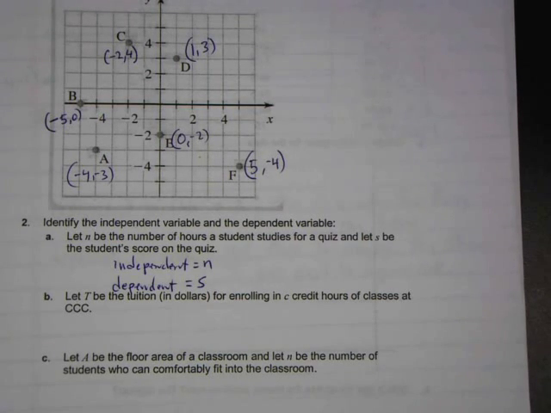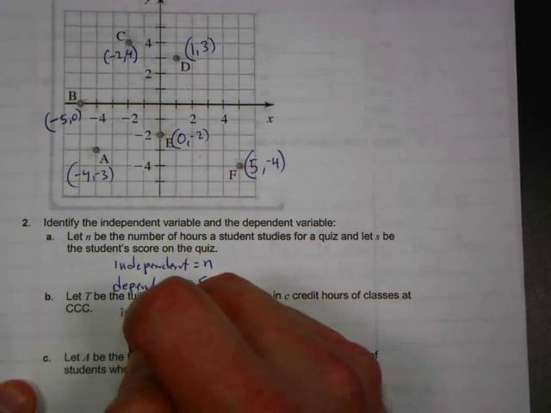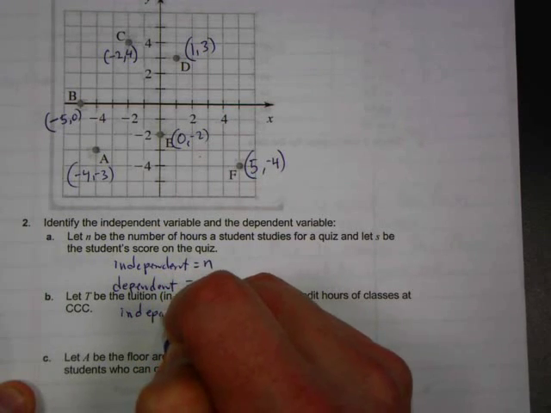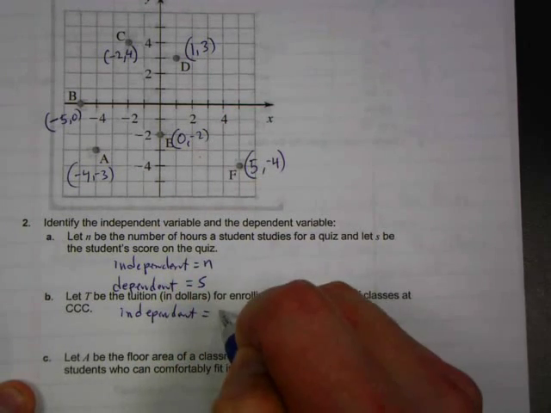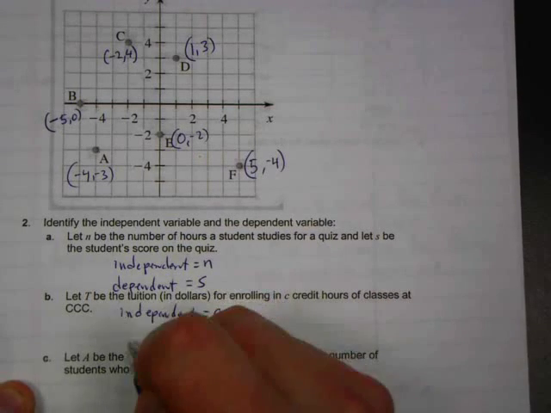Part B. Let T be the tuition in dollars for enrolling in C credit hours of classes at Corning Community College. Credit hours could be independent. Credit hours is independent. Typically, you're going to know I signed up for 6 credits. Once you know you signed up for 6 credits, what's going to happen? Then you need to find out how much. Then the college is going to send you a bill. That's correct. So I would agree in this case that the thing I'm going to know is how many credit hours I signed up for. So I think independent is C, and dependent equals T.